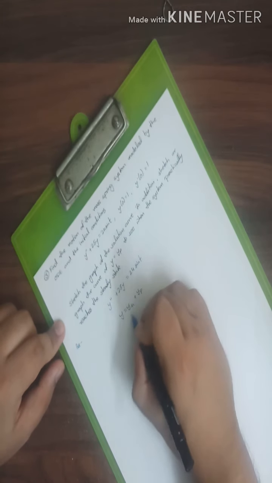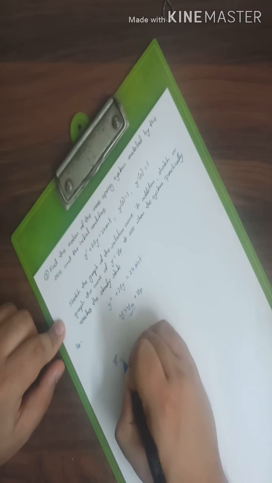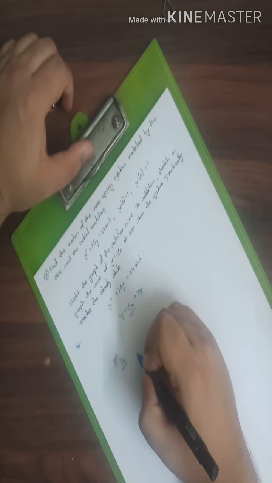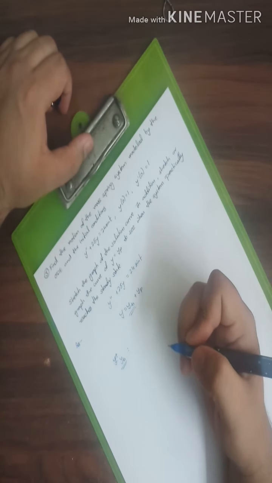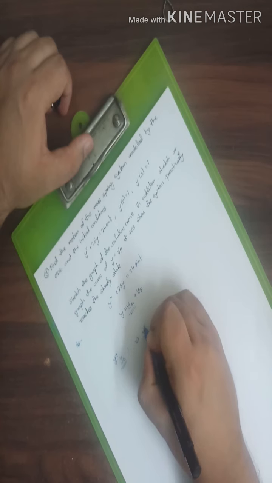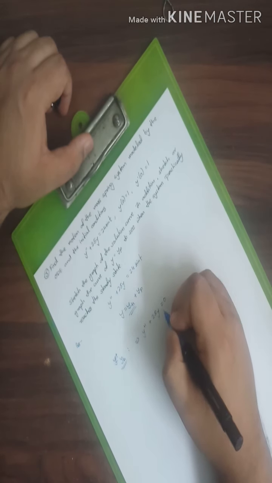First things first, let's focus on getting y_h, that is y homogeneous. For this we will consider the RHS of the equation as 0, implying y double dash plus 25y is equal to 0.